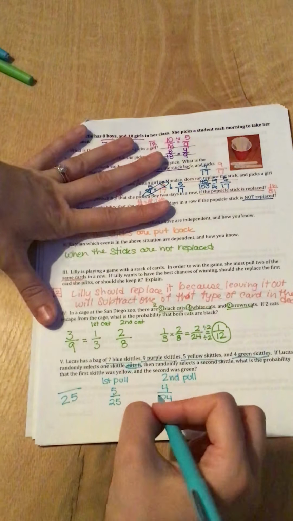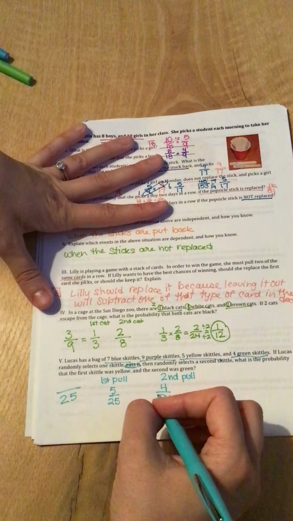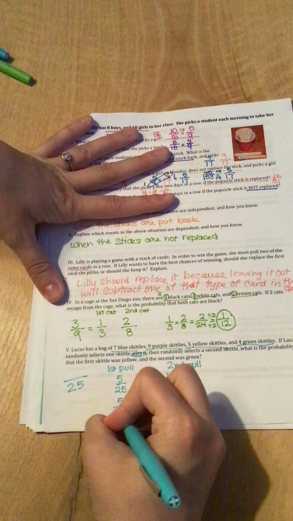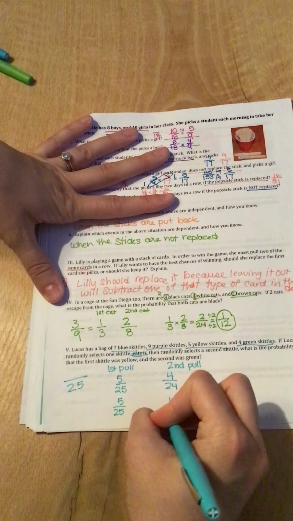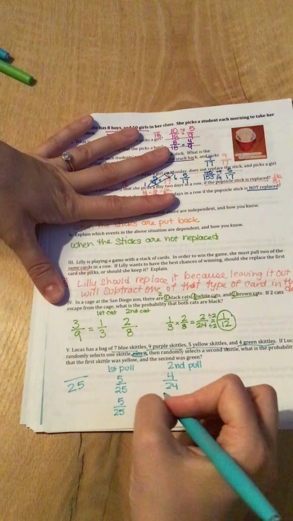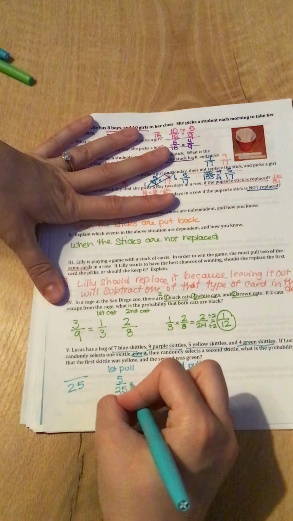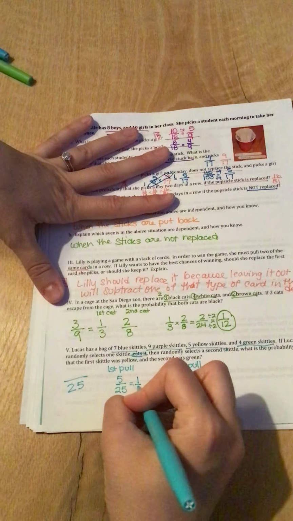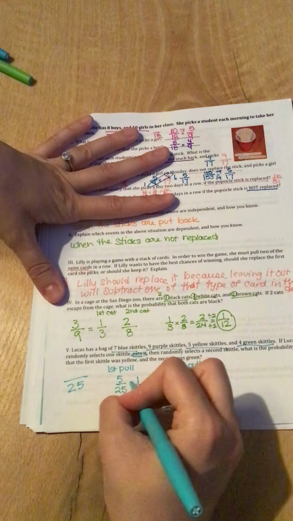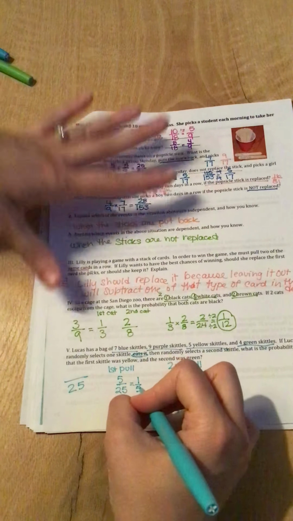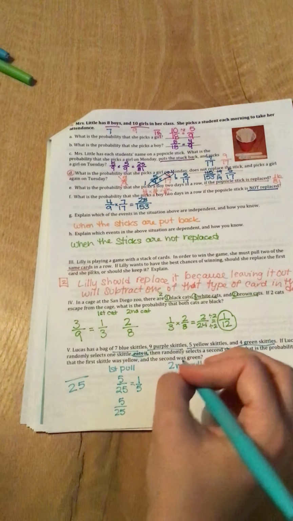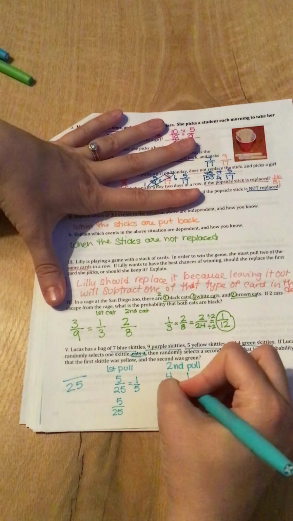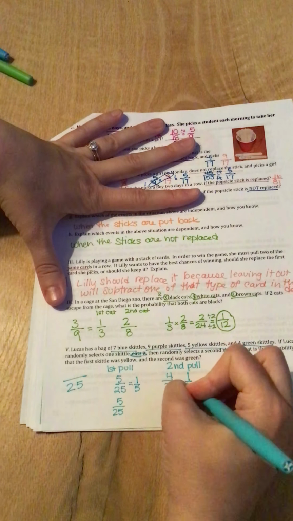All right, now I can simplify both of these right away, or I can multiply them. I'm going to show you both ways. 5 25ths, 4 24ths. Okay, so first, if I simplify, I'm going to say, well, a 5 and a 25, I'm going to pull a 5 out of the top and the bottom. So that becomes 1/5, right? 5 divided by 5 is 1, 25 divided by 5 is 5. Now this one, I'm going to pull a 4 out of both. 4 divided by 4 is 1, 24 divided by 4 is 6.